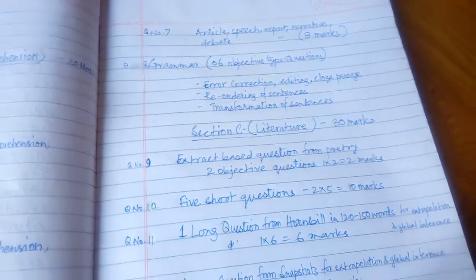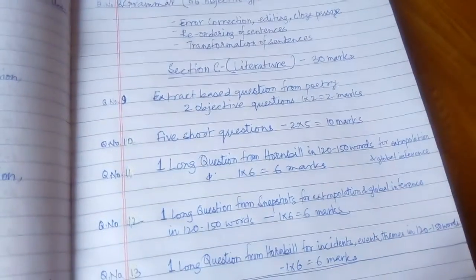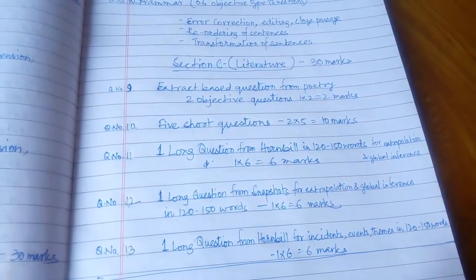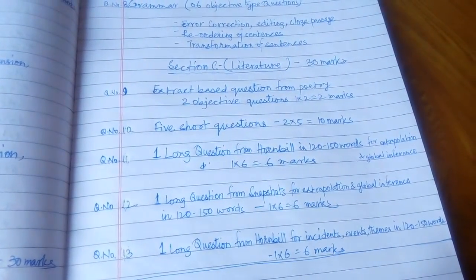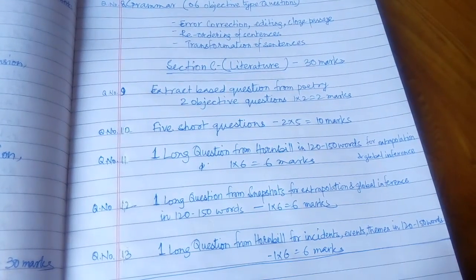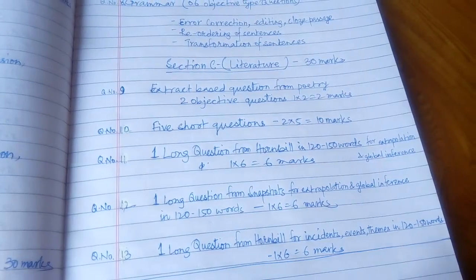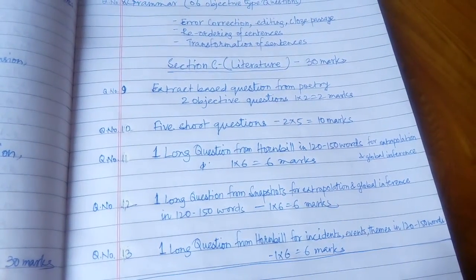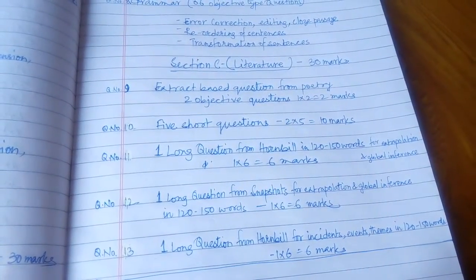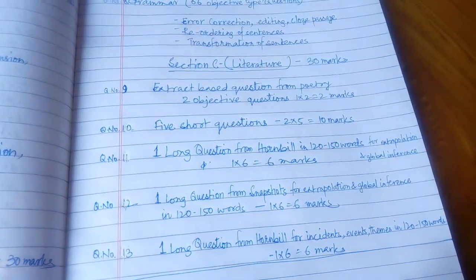From there we move on to Section C, which consists of literature and carries 30 marks. The first question in Section C is an extract based question from poetry.